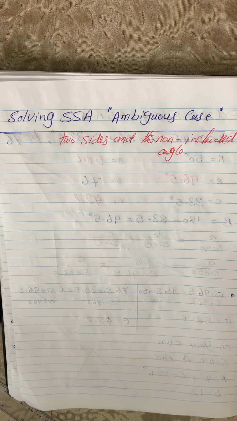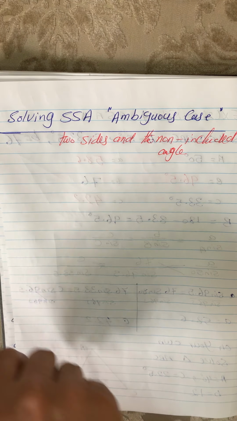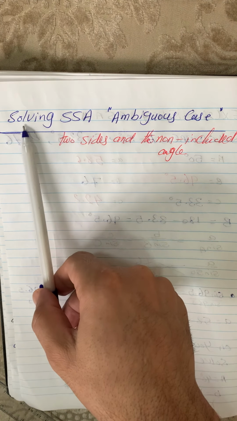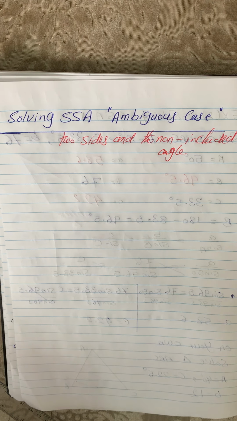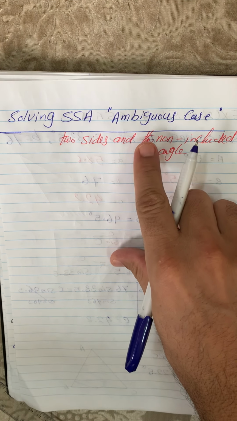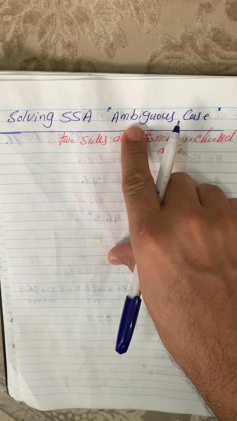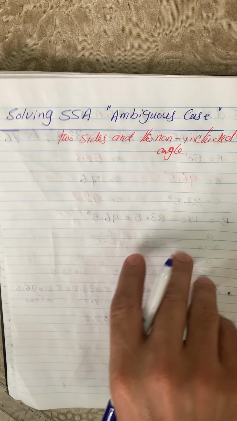Actually, we have here four cases for this triangle. For the triangle given two sides and the non-included angle, we have four cases. These four cases are explained by the ambiguous case. How to explain this one?